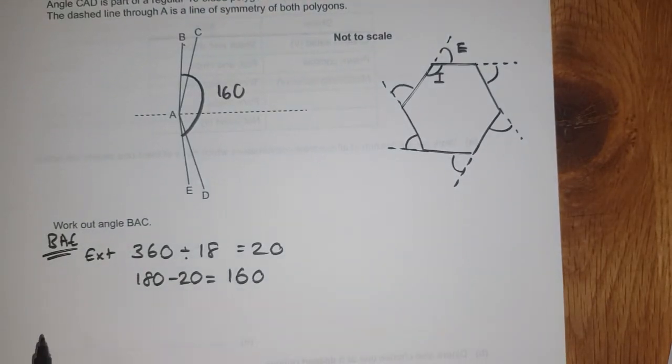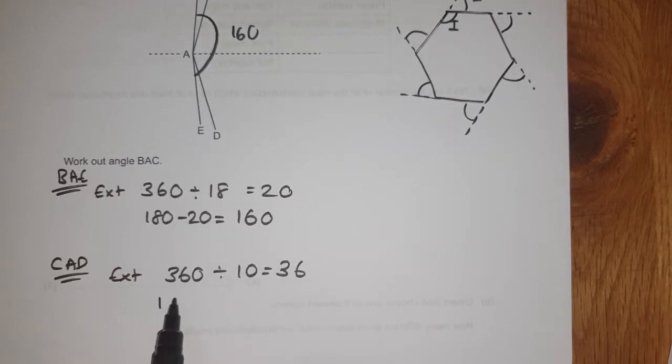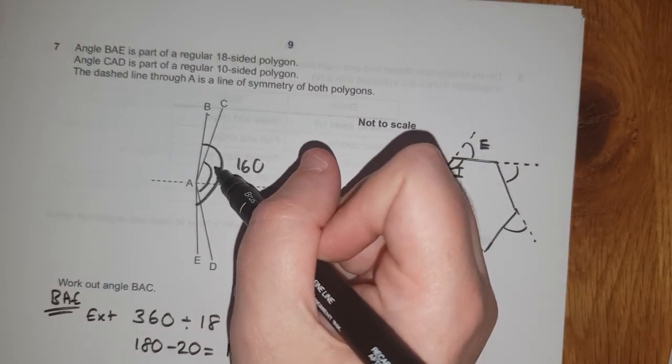I can now do exactly the same with CAD. Well, CAD is a 10-sided shape, so exterior angle is 360 divided by 10. It gives me an exterior angle of 36. And then to get the interior, 180 minus 36 leaves me with 144 degrees. So I know the angle from there to there is 144 degrees.